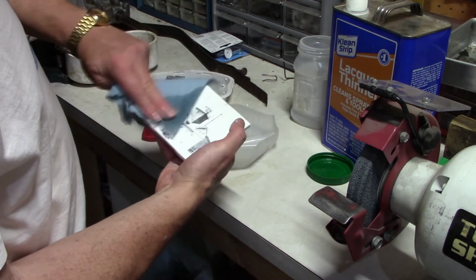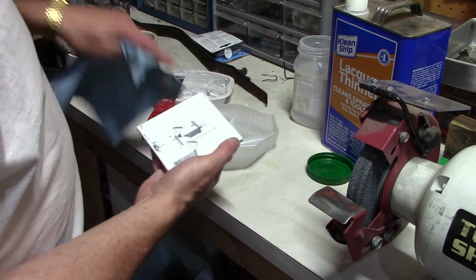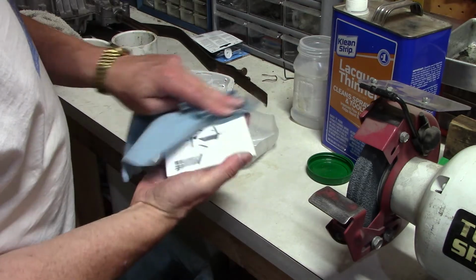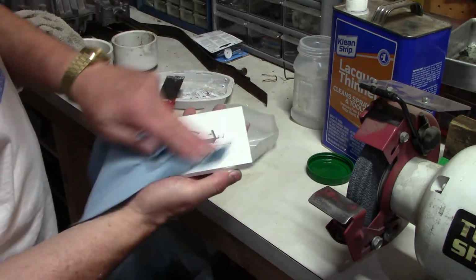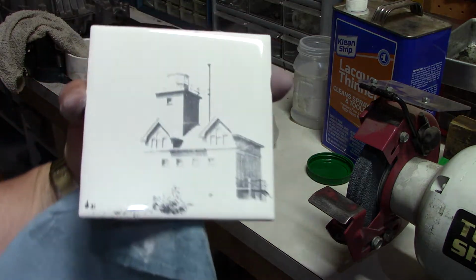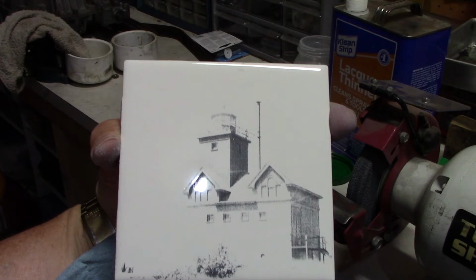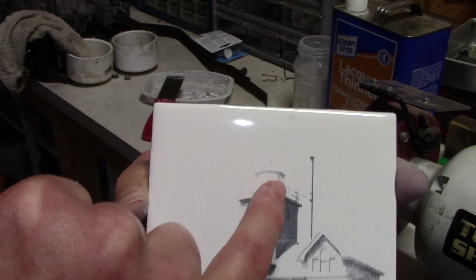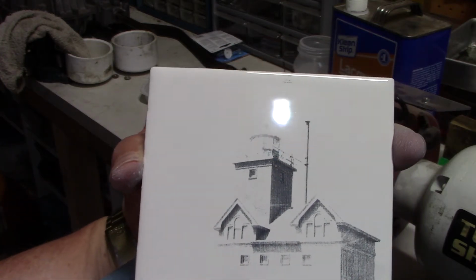This lighthouse, I lightened up too much, it looks like. I lost too much detail. Might do this one over. We just lost way too much detail on this one. Can't see the flagpole, hardly can see the flag. The actual light part of the lighthouse is pretty much gone. The detail on the side is gone.